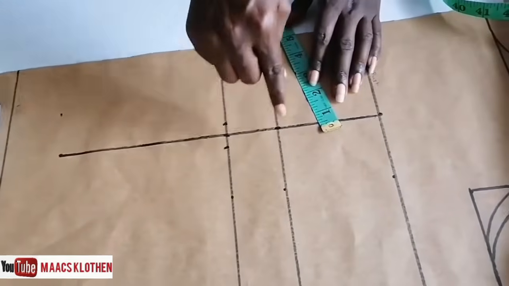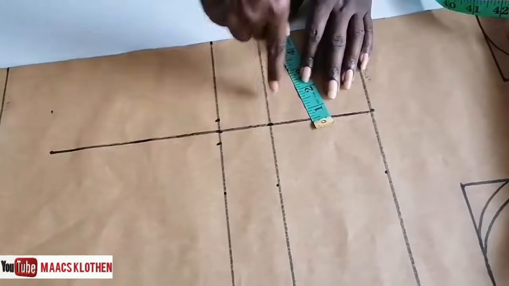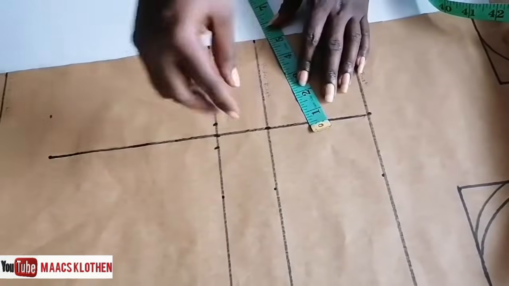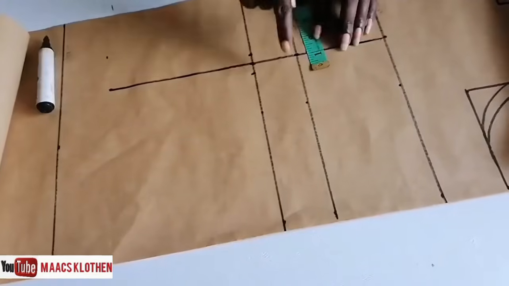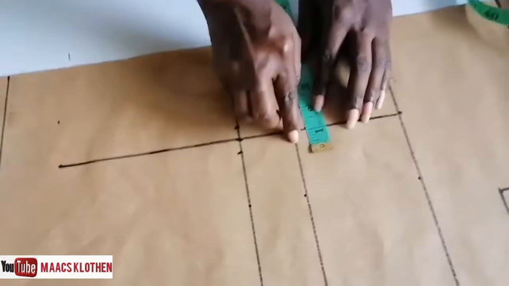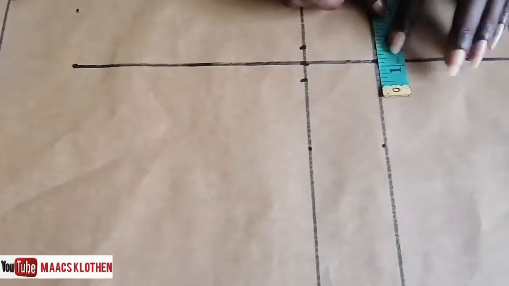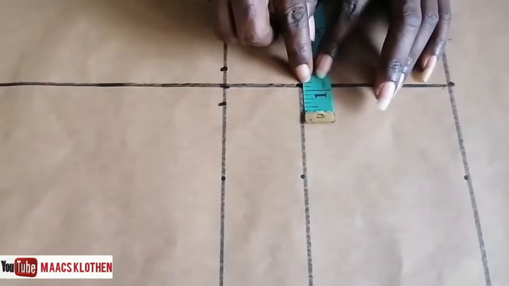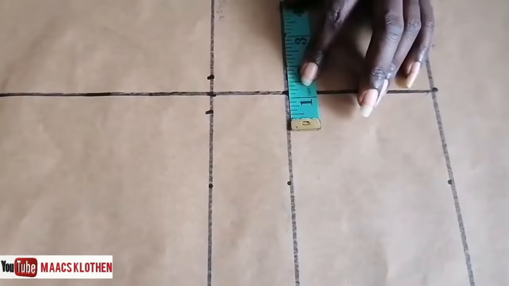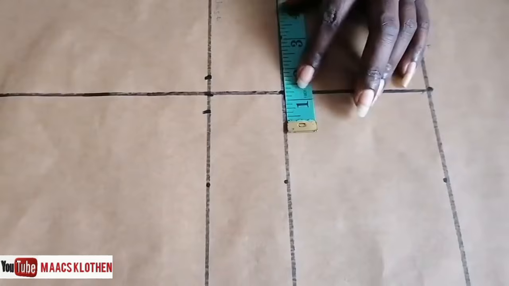Now the underbust dart is not compulsory, but if you want your dress to lie flat on you and you don't want to have any foldings at the underbust, then you will need to place a dart there, 1.5. Then you divide it into 2, 0.75 at each side.